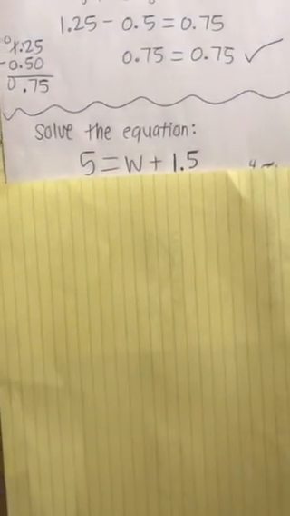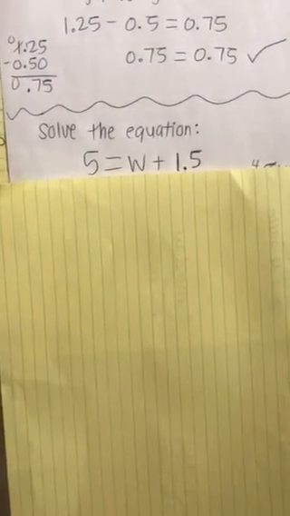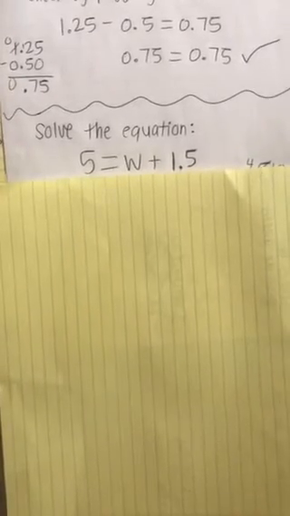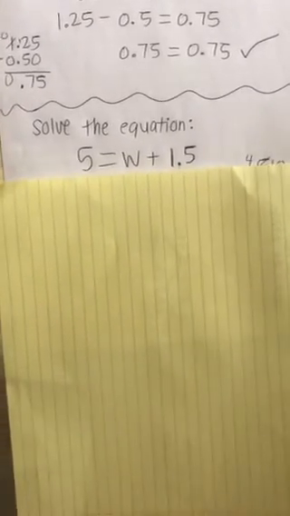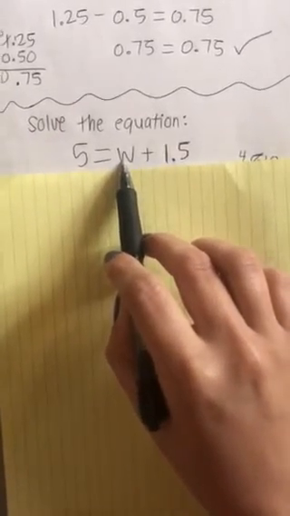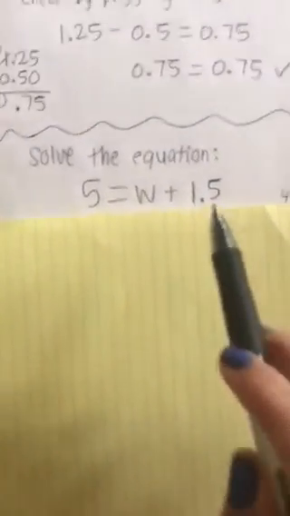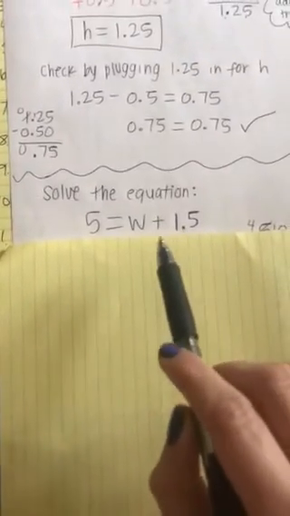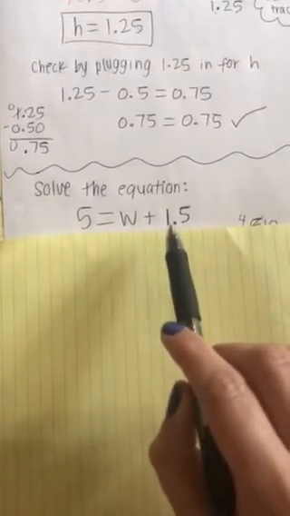5 equals W plus 1.5. So remember, I want to get this W all by itself in order to find the value of it. So to get it by itself, I'm going to do the opposite operation.